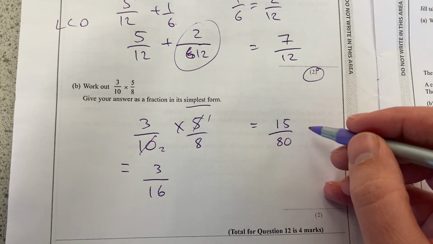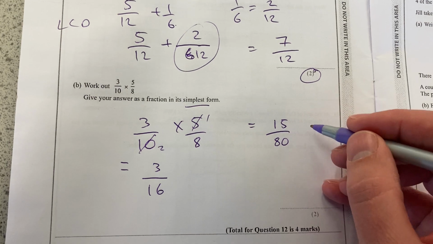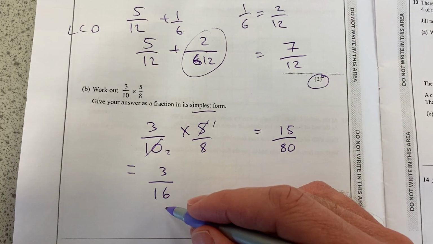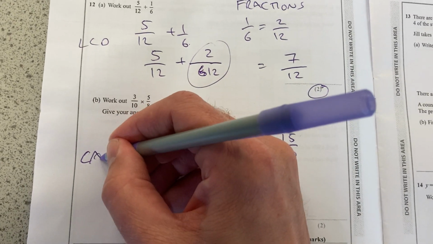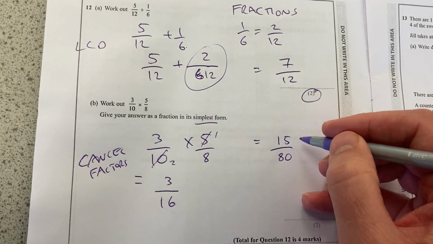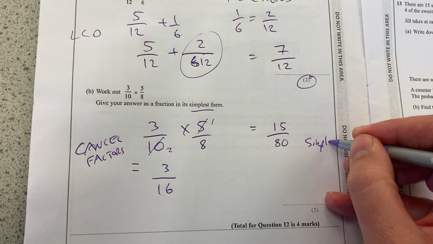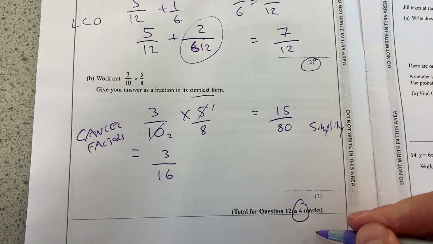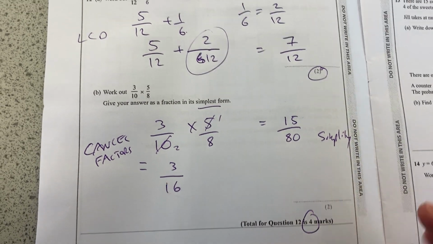And that would be the same as if I worked out how many 5s are in here. Divide that by 5, I get 3. Divide that by 5, and I get 16. So I use cancelling factors to simplify, or you could multiply across and then simplify where possible. That should give you another 2 marks to give a total of 4 marks in that question.